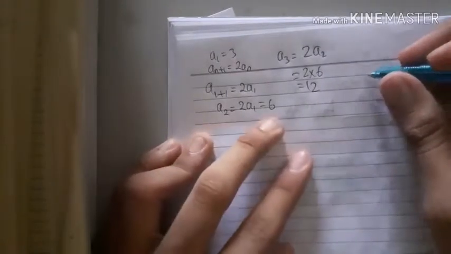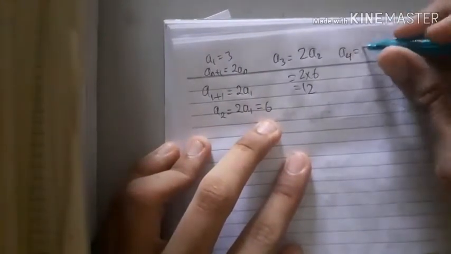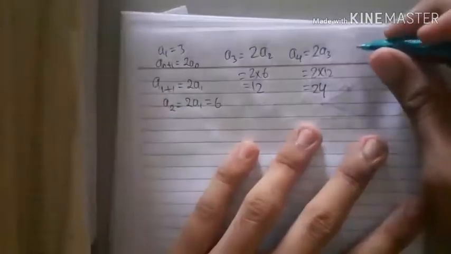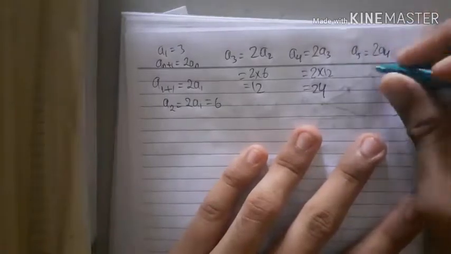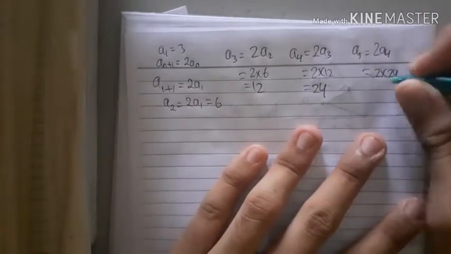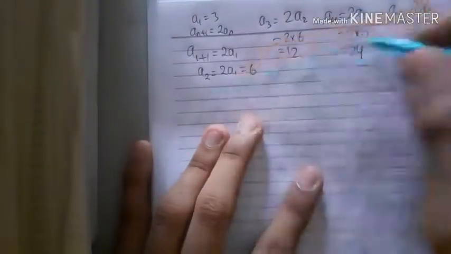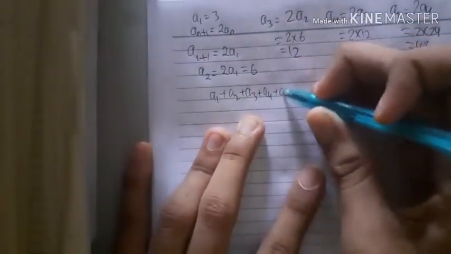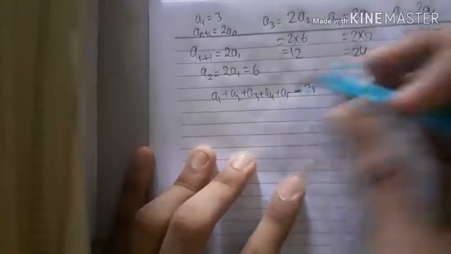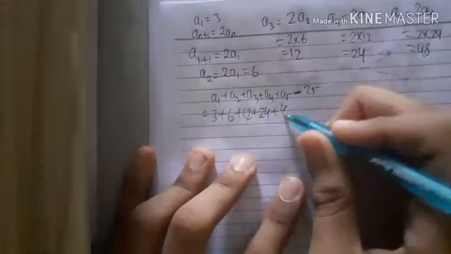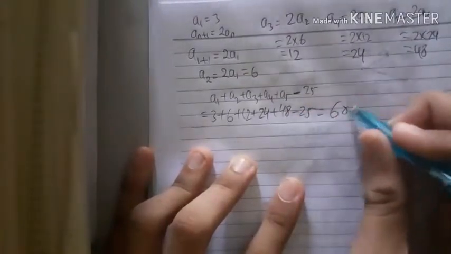Then a4 is 2a3, 2 times 12, 24. And a5 is 2a4, 2 times 24, 48. So we get a1 plus a2 plus a3 plus a4 plus a5 minus 25, which is 3 plus 6 plus 12 plus 24 plus 48 minus 25, just 68. So that is the answer for number 9.